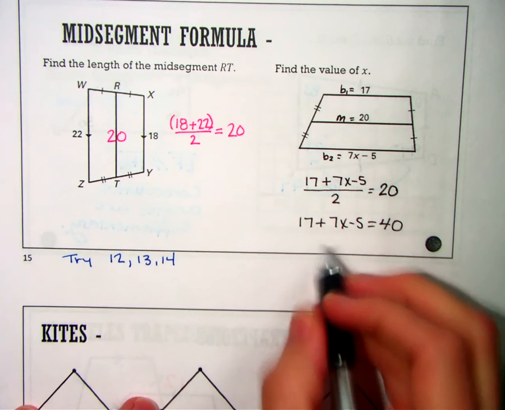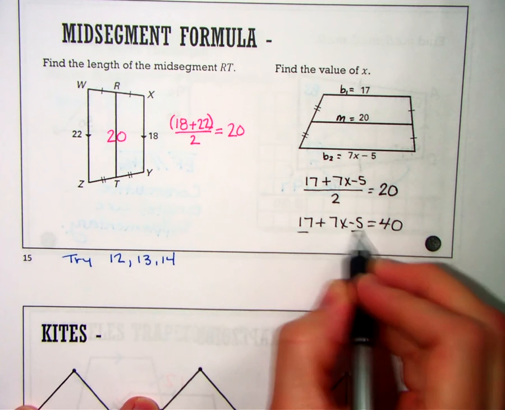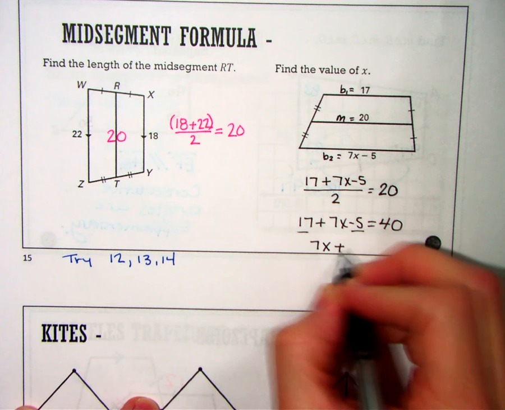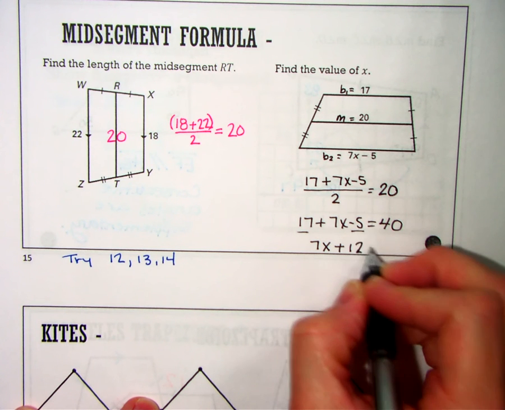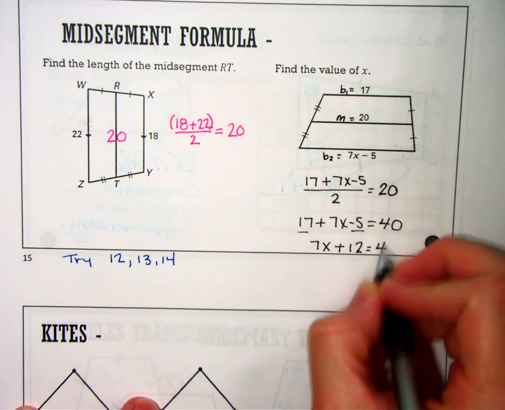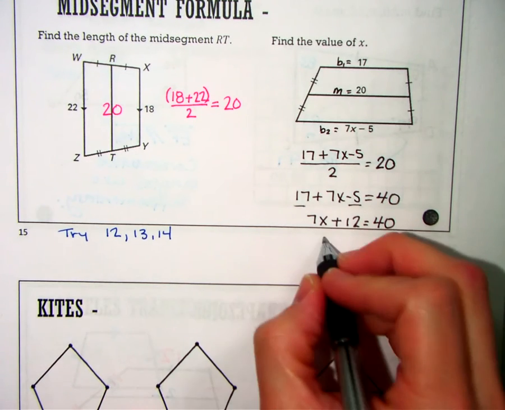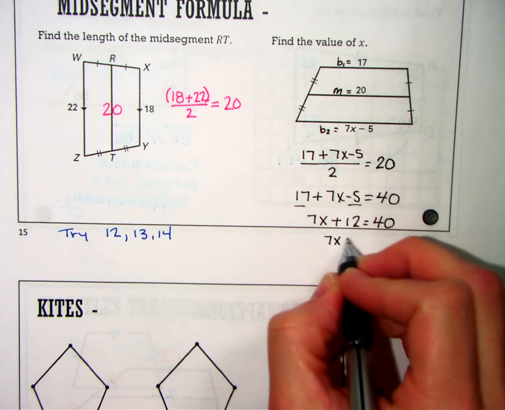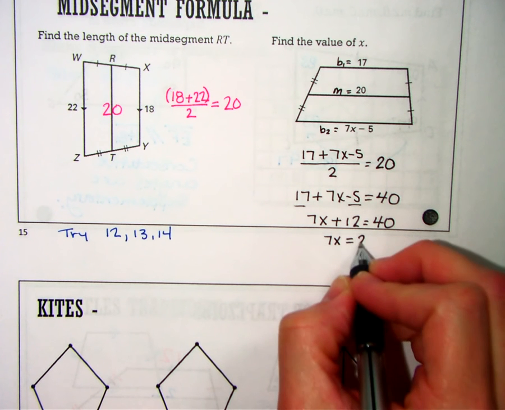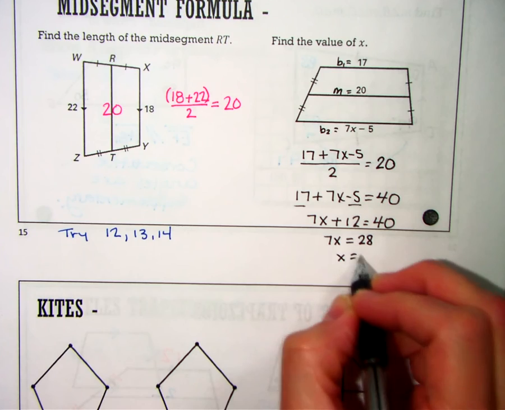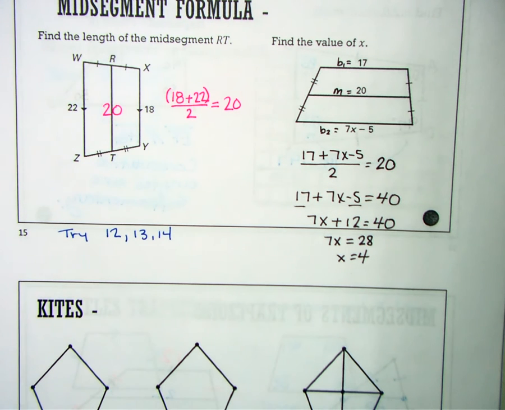Okay, so 17 and then minus 5, I'll put those two together. So 7x plus 12 is equal to 40. I'll subtract 12 from both sides. So 40 minus 12 is 28. So x equals 4. Ta-da. Okay, so we've got that one down.